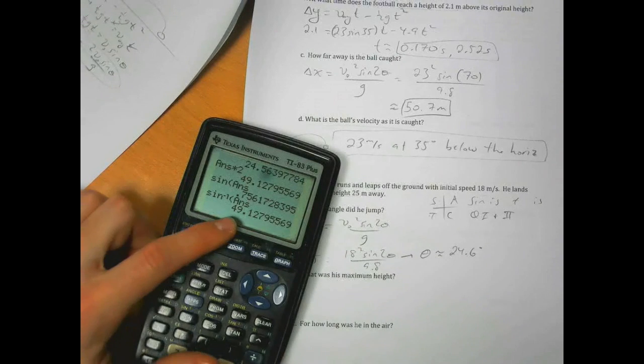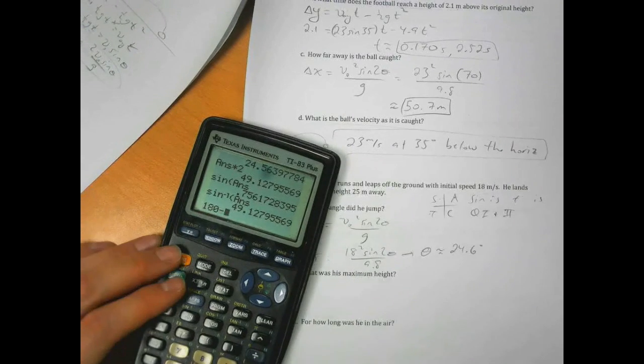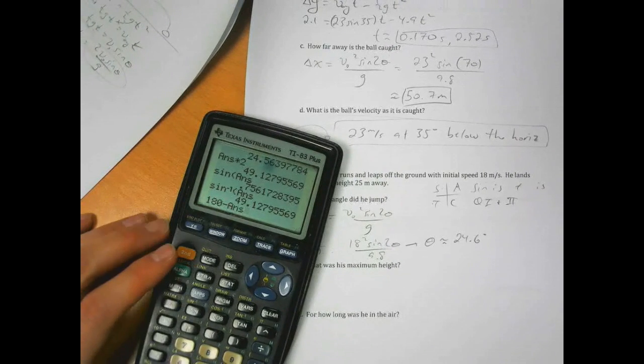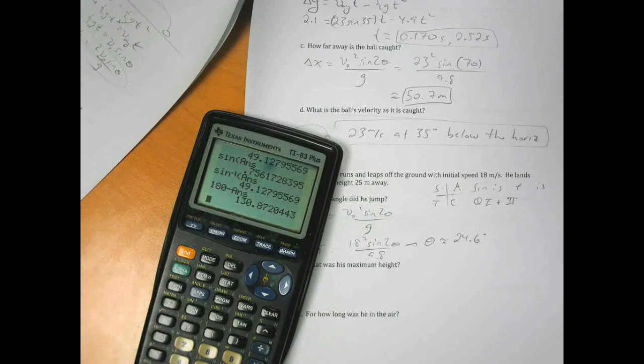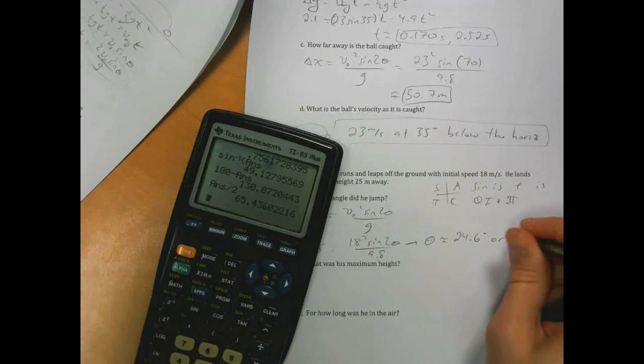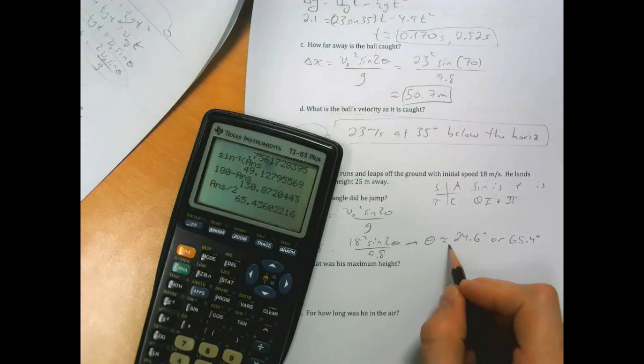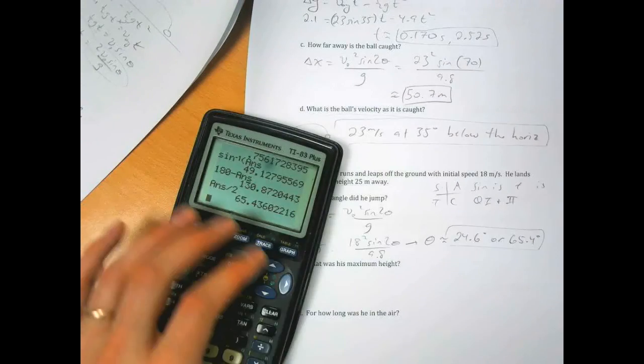So when I take an inverse sine and get 49.12, it also means that the reference angle in quadrant 2 is a solution. And that could also be 130 degrees. And that is equal to 2 theta. I divide by 2, I get 65.4 degrees. We don't know which one.